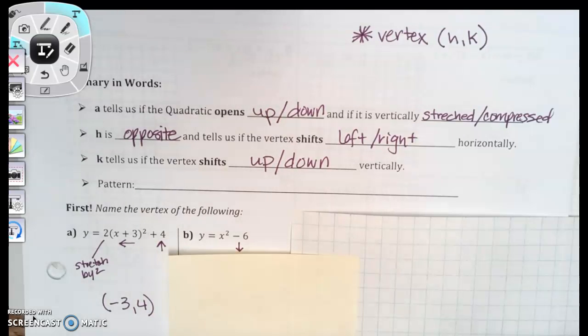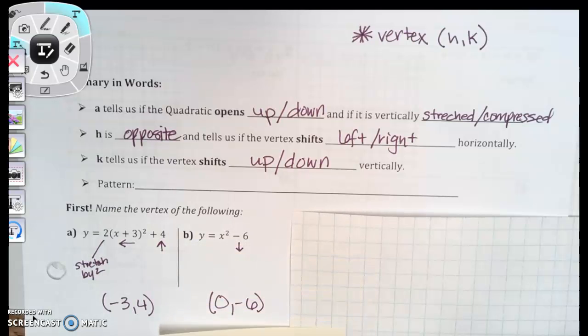Okay, look at B and see if we can determine the vertex of that one. Okay, this one seems like a trick, but you guys are too smart. What'd you get? 0, negative 6. I got that too. Nice. Good, because you're both looking at the same equation.